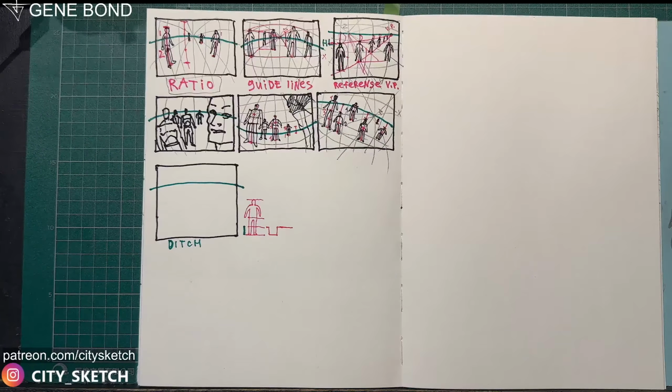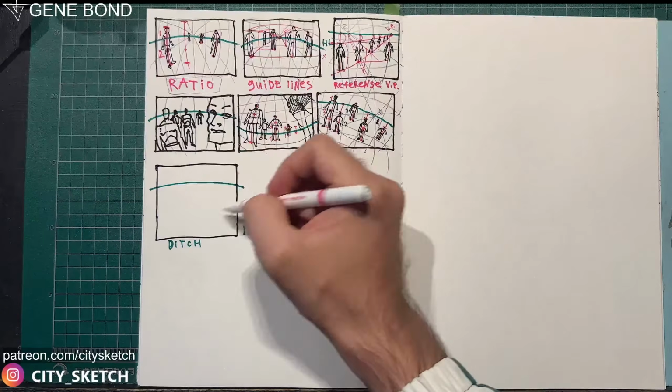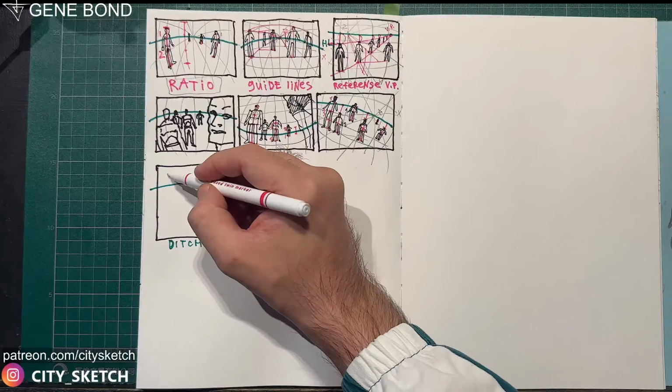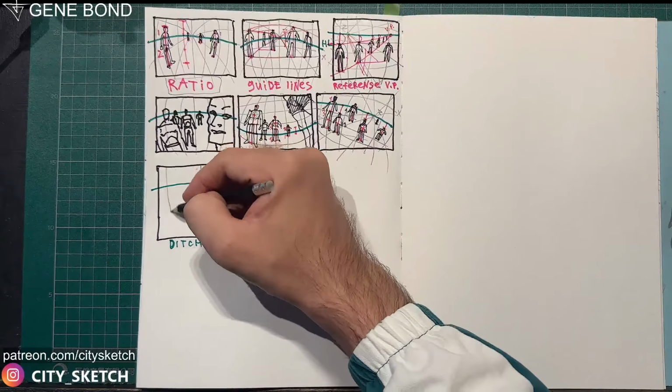So here I can place him anywhere. So let's say, let's also make a grid, so this will be clear.